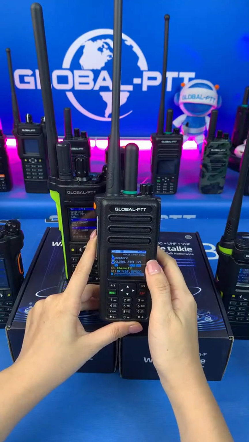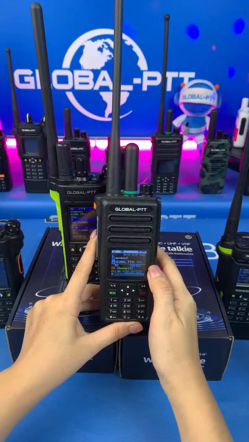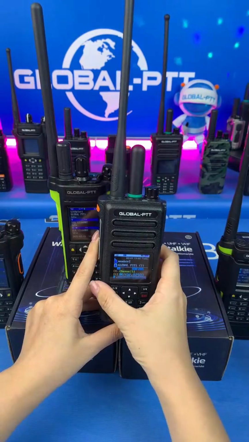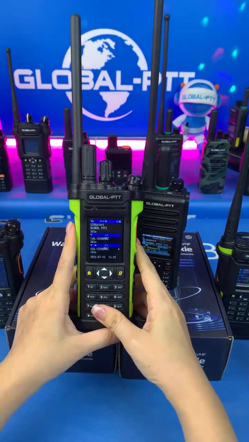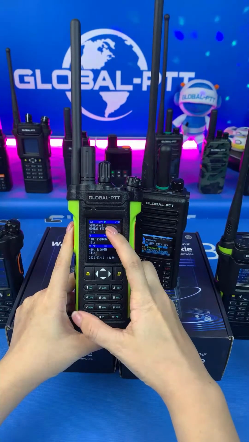It works under the UHF and global-ptt mode. It's much simpler. There's no SOS, there's no GPS. But if you want a radio that has SOS or GPS, you can choose the 528 Plus model, which has SOS and GPS.